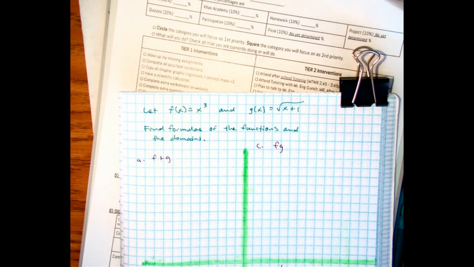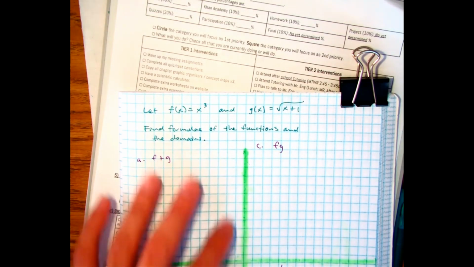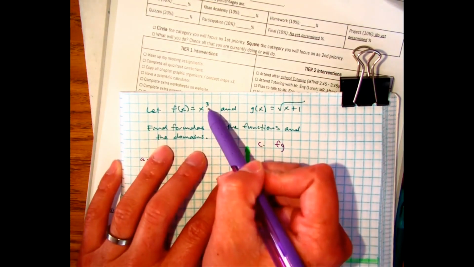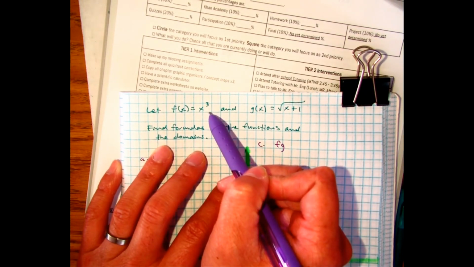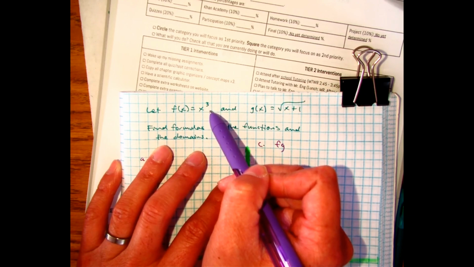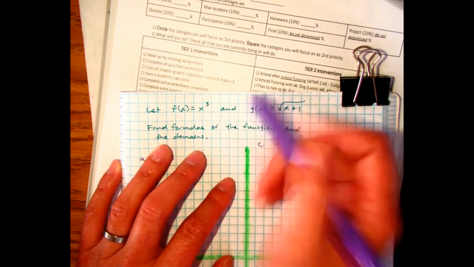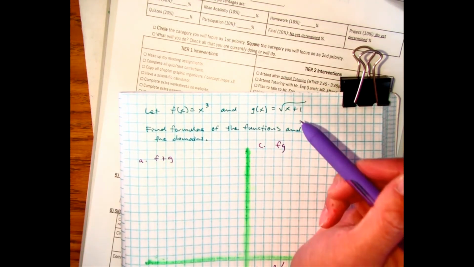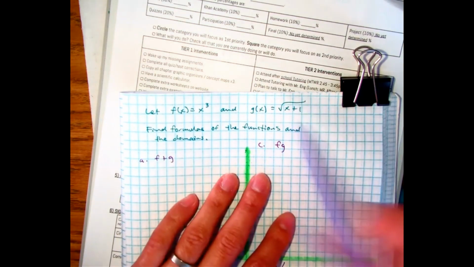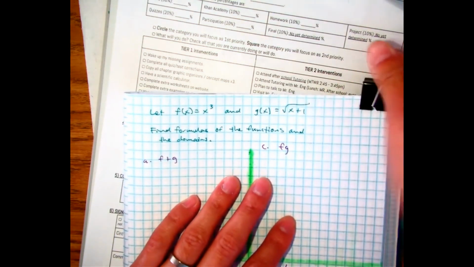Functions here. Mariana, what did you get for f? So I'm asking you to find the domain. Repeat that again. Okay. Regina, what did you get for the domain for this one?